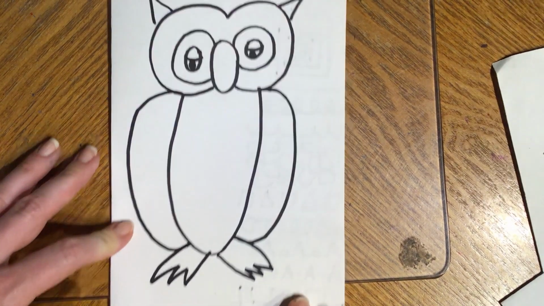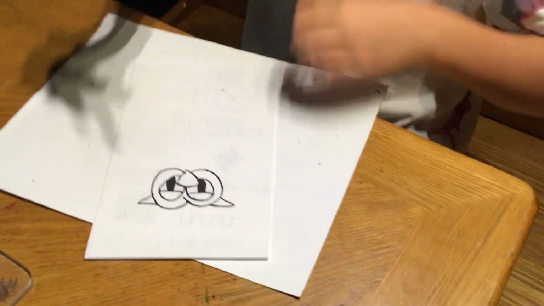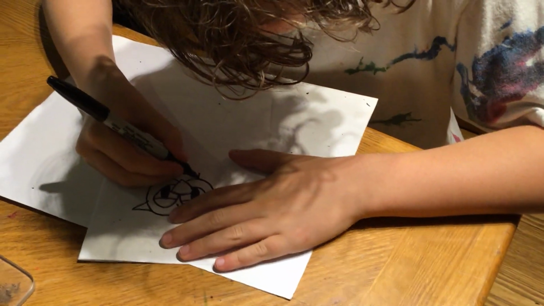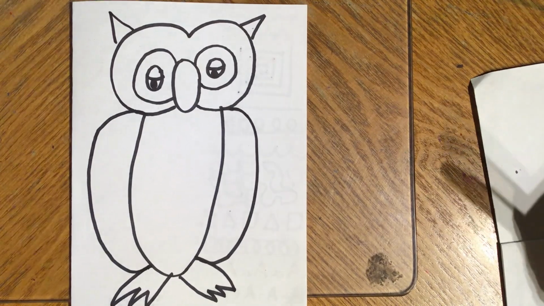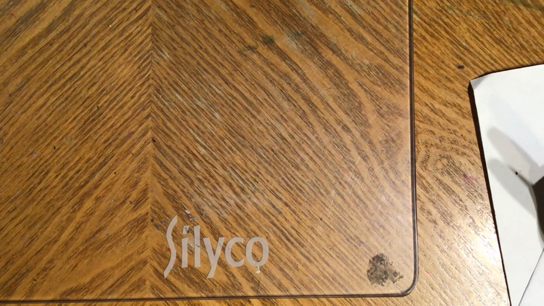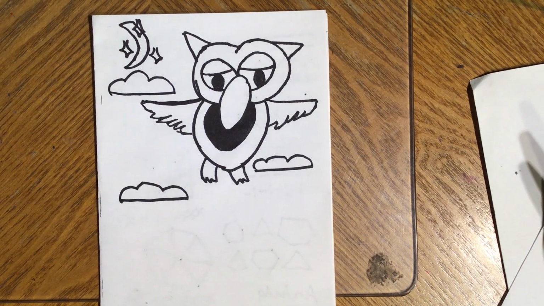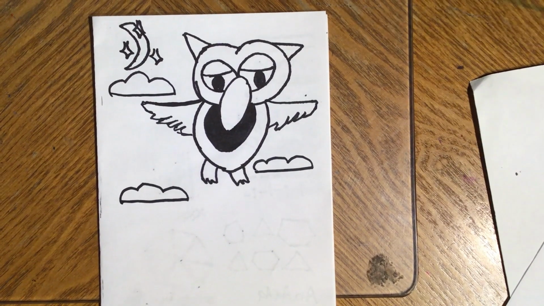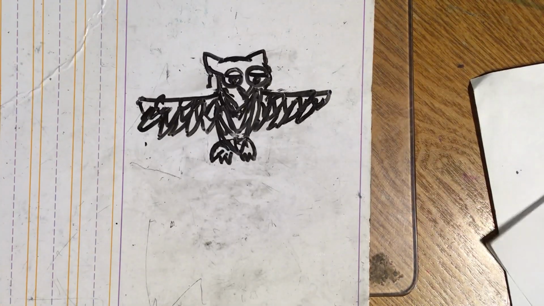Okay, this was just our warm-up. Here's where Sam is in his warm-up. He's doing the belly. Okay. Here's another example of something that Sammy's already created. So that was his owl. He added some clouds and a moon and some stars. All right, we are going to, oh, here's another sketch.